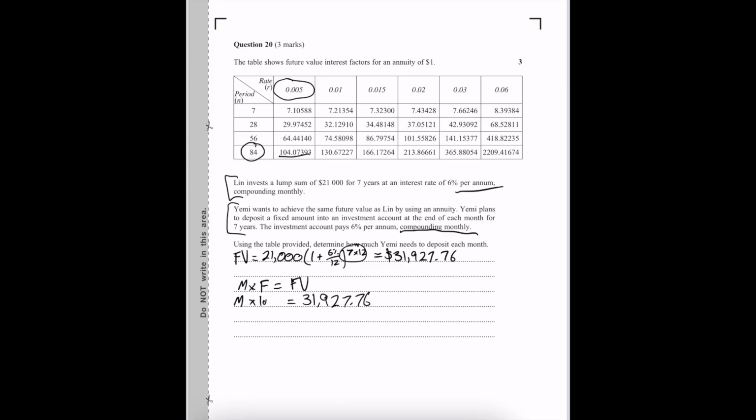So 104, I haven't left myself enough space to write it, but I'm just going to say it's 104. But in my calculator, I'm going to put this actual number here. And then if we just divide the two, we get M is equal to 31,927.76 divided by 104.07393. And that gets us $306.78. And that's how much they will need to deposit.